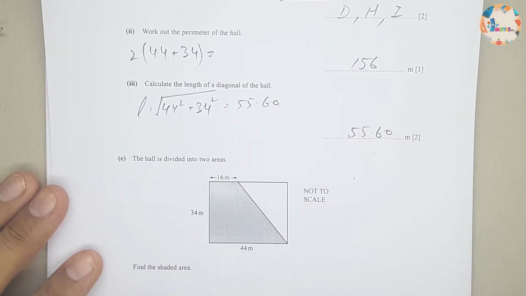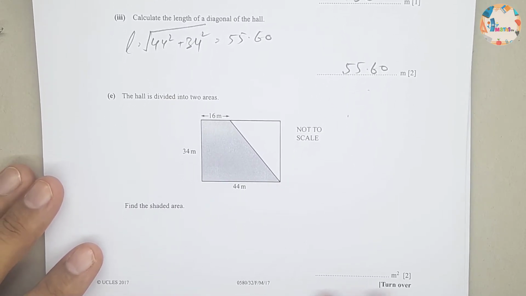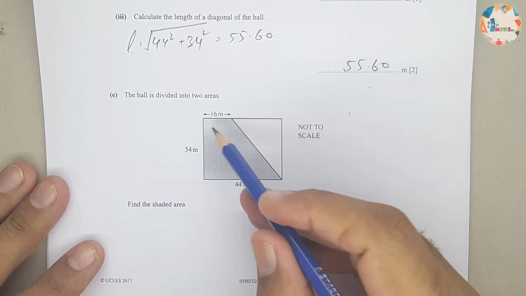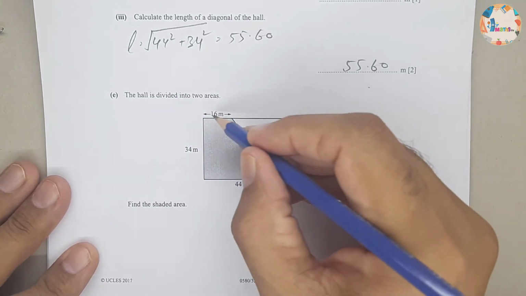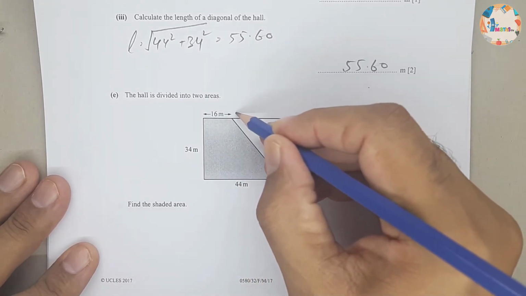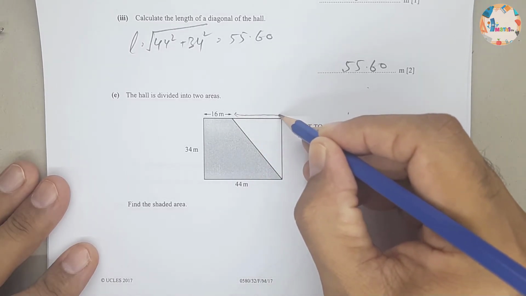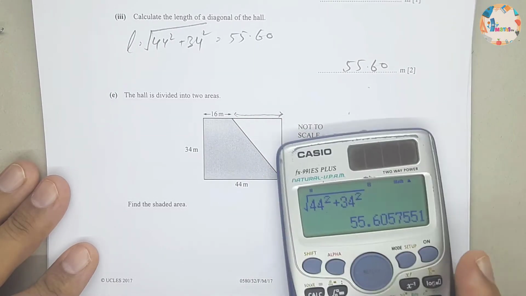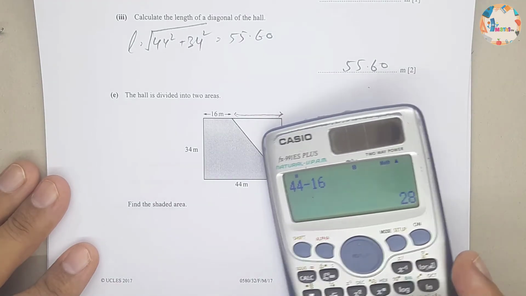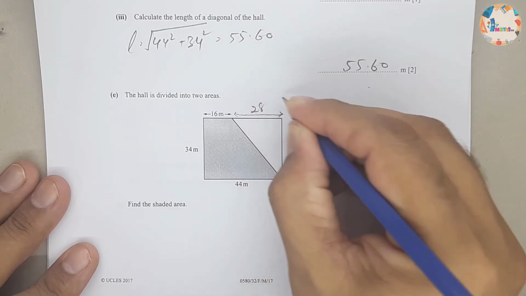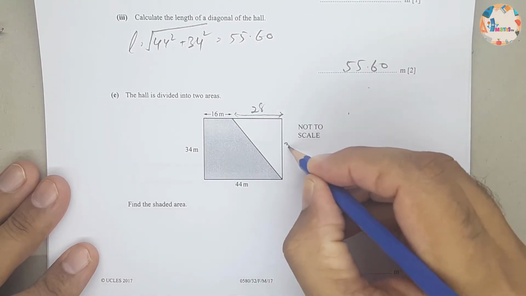The hall is divided into two areas. This is the shaded one, this is the unshaded one. Find the shaded area. So this is 16. We can calculate this length, and it will be 44 minus 16, which is equal to 28. So this is 28 and this is 34.